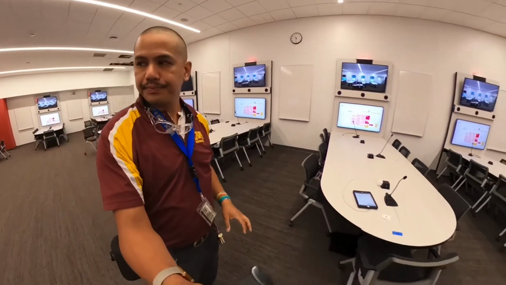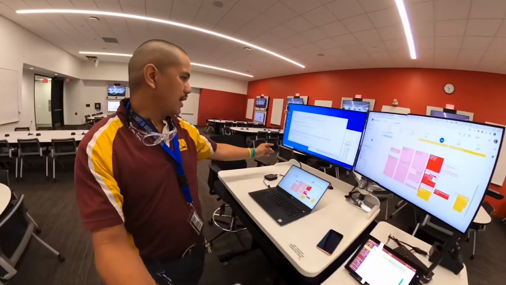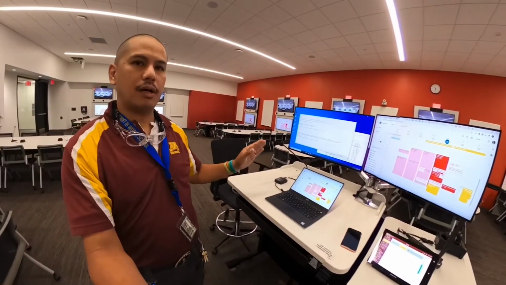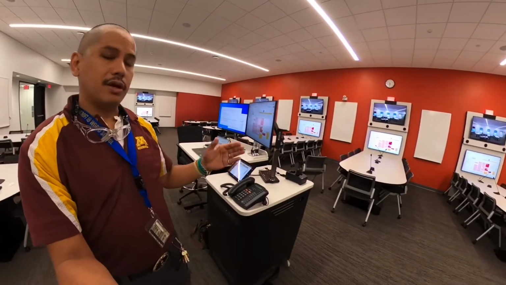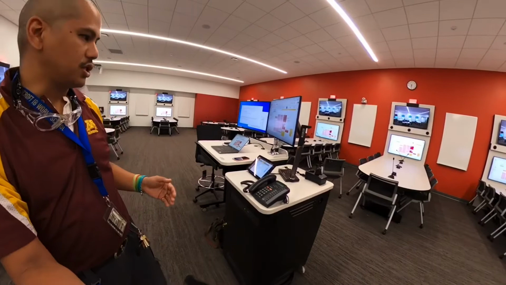Now, also at this station, you'll notice we've got a podium mic for voice lift in the room, and this podium mic also sends audio to the far side if we were in a video conferencing session. But as well, we have wireless lavaliers and a wireless handheld for this classroom. So there could be multiple instructors teaching simultaneously, doing some shared teaching.